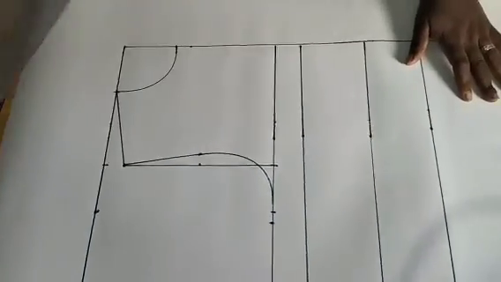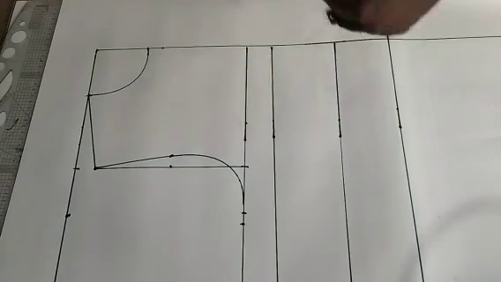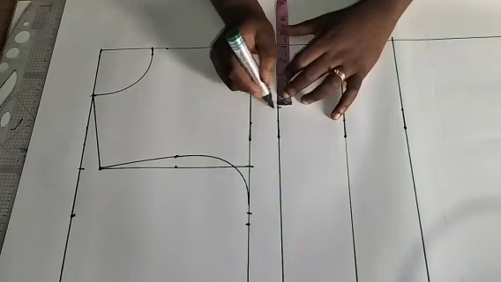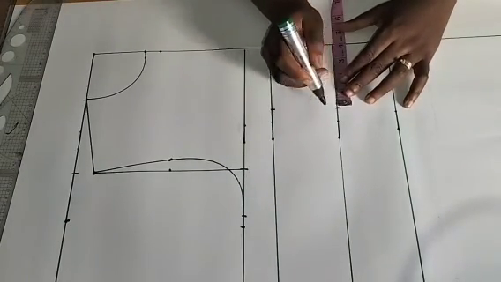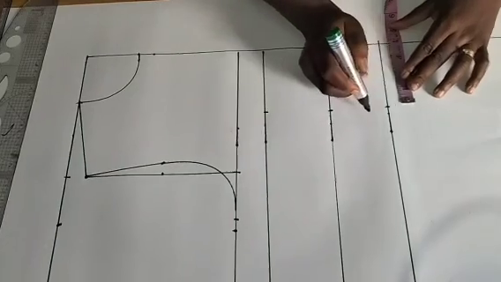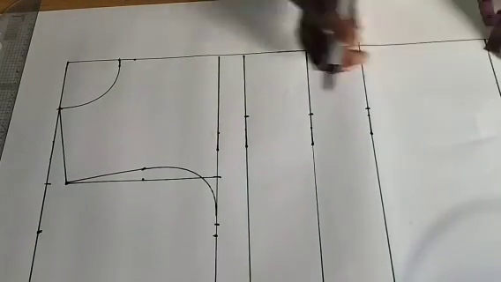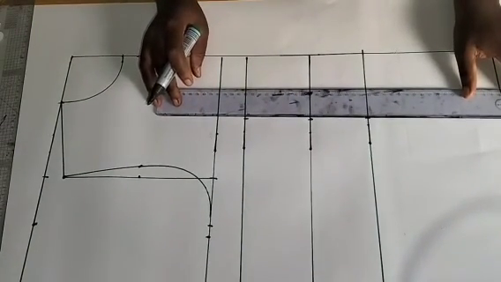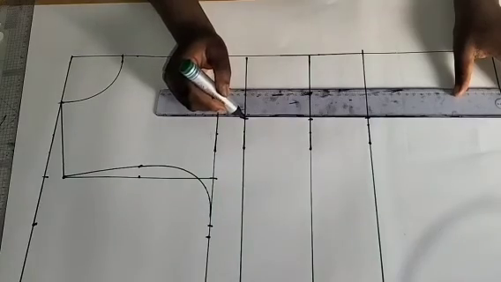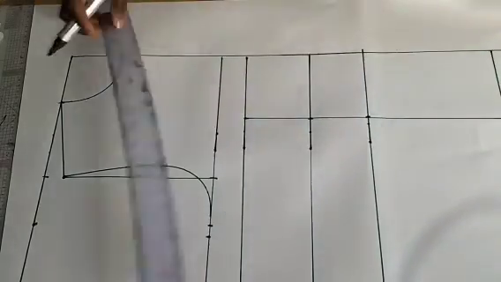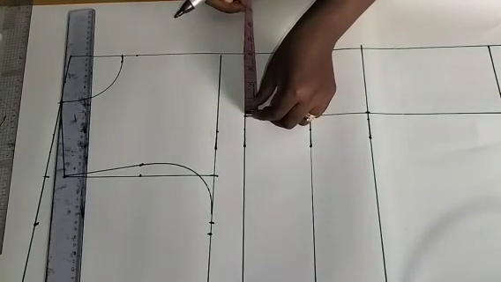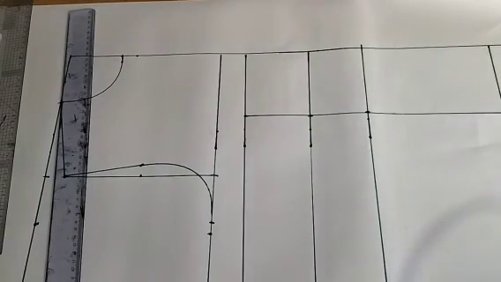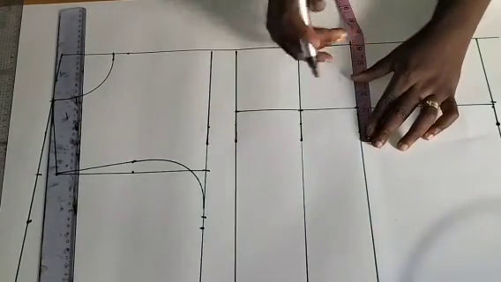Okay, so next will be to come over to my bust point line. This is my chest line, this is my bust point. I'm going to impute my 4 inches bust span, divide by 2. I'll take it all the way to the length of this jacket. So I'll just go ahead and do this. The 4 inches, I'll just mark them down to the end. So everything here is 4 inches, 4 inches, and 4 inches.